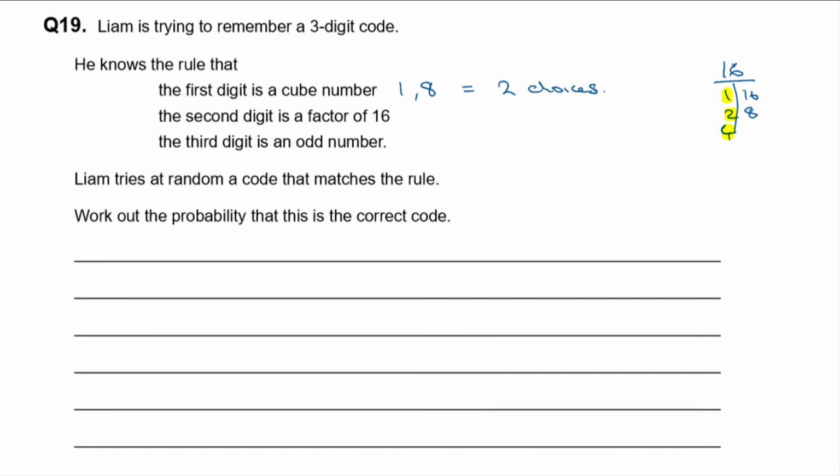That one, and that one. So there are 3 factors. I could pick 1, I could pick 2, I could pick 4. So there are 3 choices for the second digit. And then finally, the third digit is an odd number. Okay, so again, we did this earlier, didn't we? 1, 3, 5, 7, 9. There are 5 choices for his final digit.